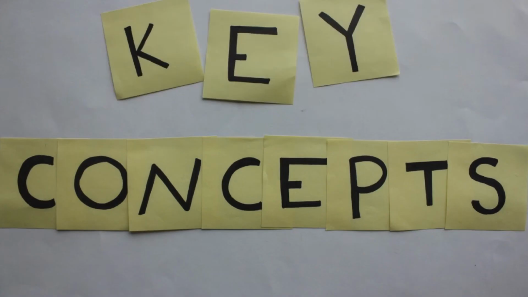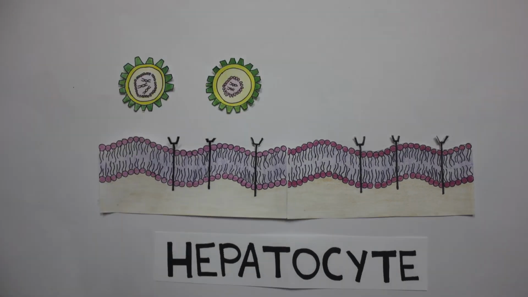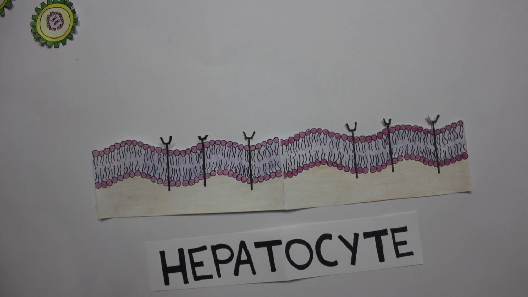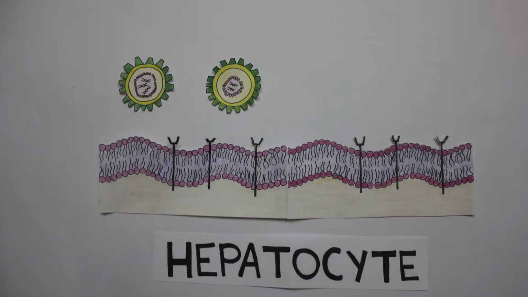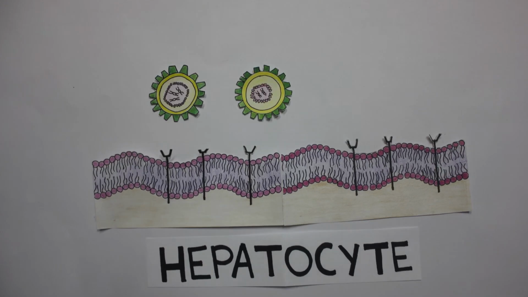Key concepts. Cell membrane. The cell membrane plays a key role in allowing hepatitis B virus infection. The cell membrane is where the surface antigen of the hepatitis B virus binds to release the core particle of the virus in the hepatocytes or liver cells.